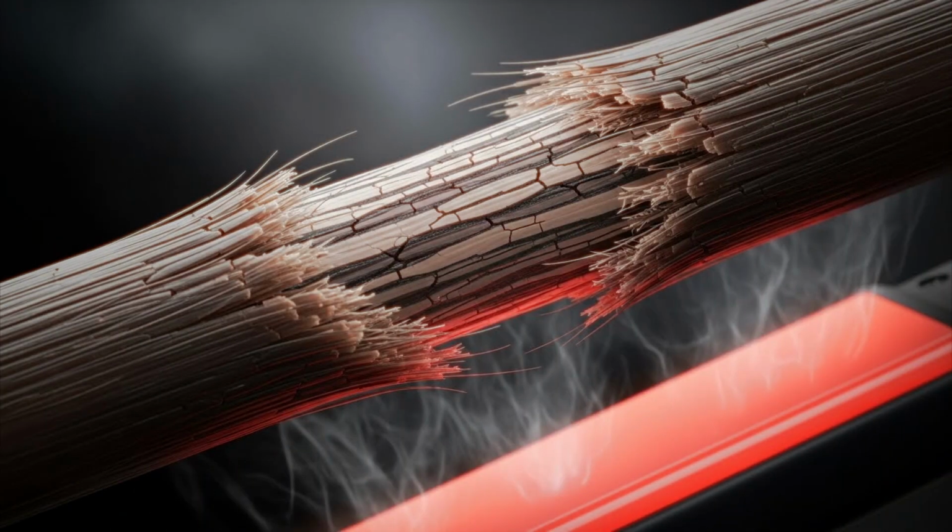One of the biggest contributors to split ends is heat styling. Blow dryers, flat irons, and curling irons expose hair to high temperatures on a regular basis. When heat is too intense, the water inside the hair shaft evaporates rapidly. This creates internal stress and microscopic cracks in the hair. Over time, these cracks expand, and the hair begins to split from the ends upward.